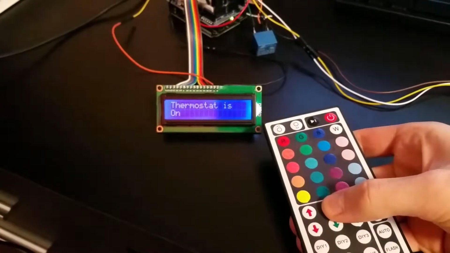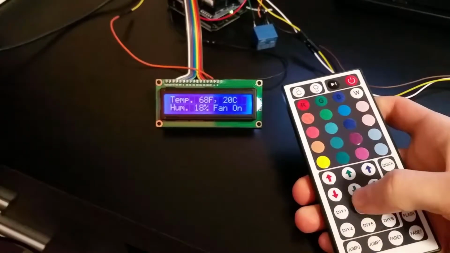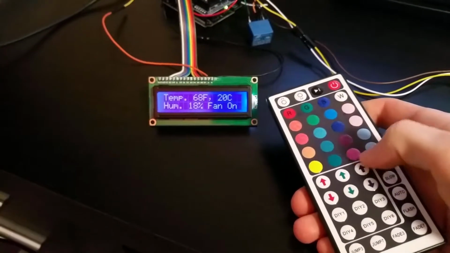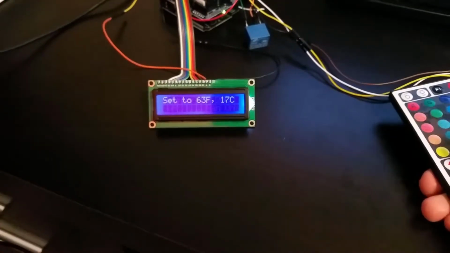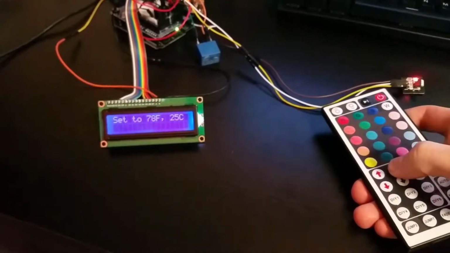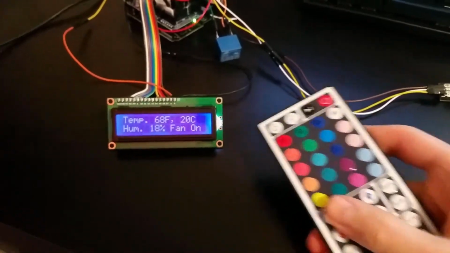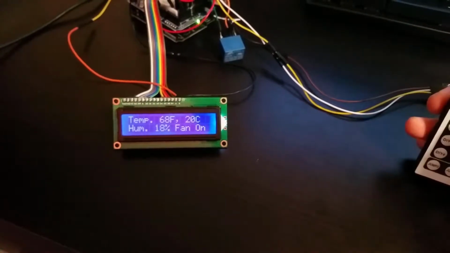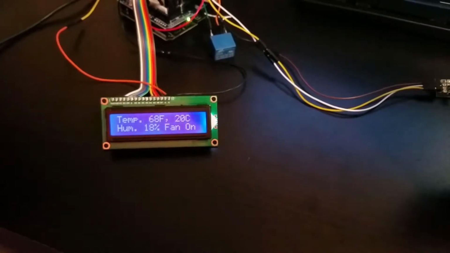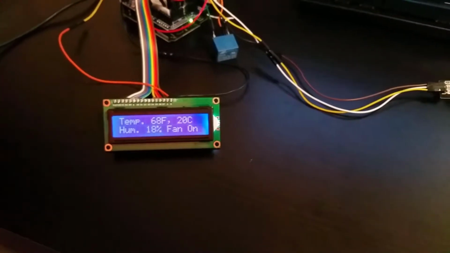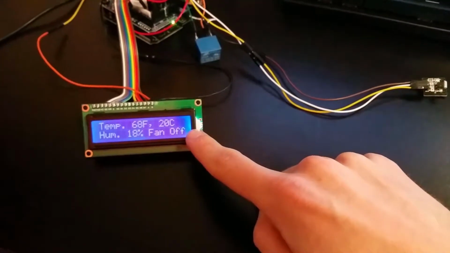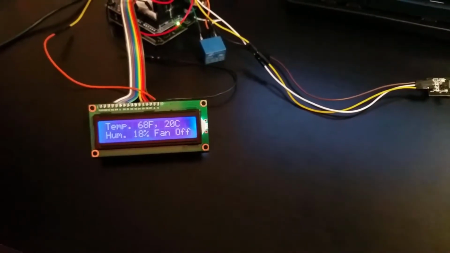So to demonstrate, it's currently 68 degrees and the fan is on. So I'll turn the temperature up to like 83, and we'll see every 30 seconds it will make a change to the fan. So there it goes. So the relay triggers, and then it turned the fan off, and then it indicates that by changing that to say fan off.